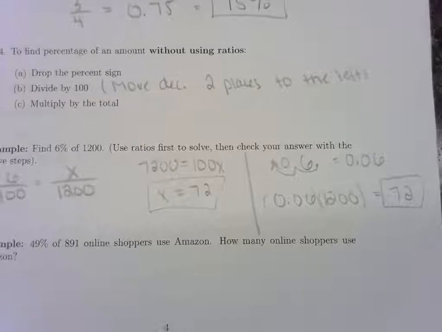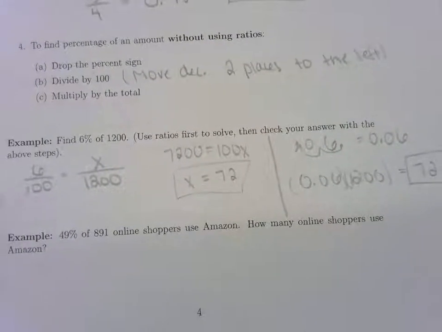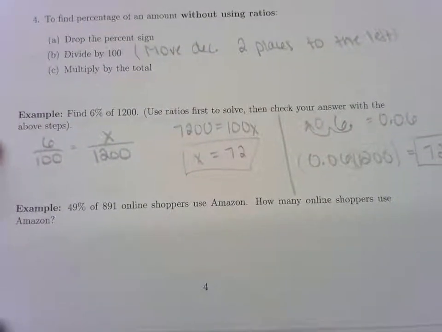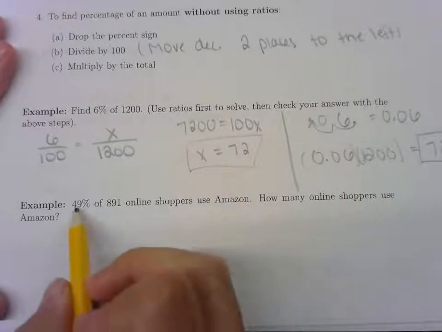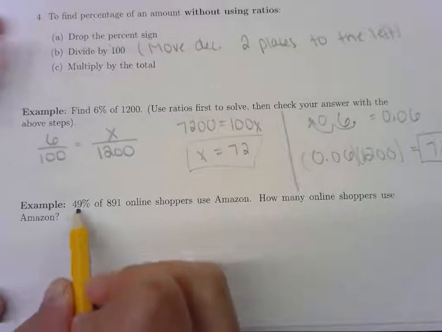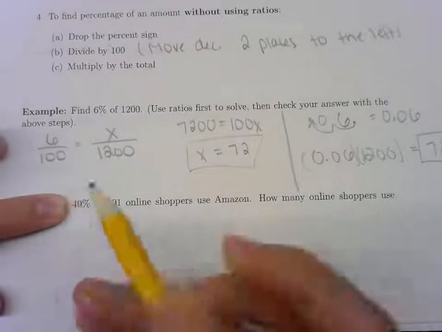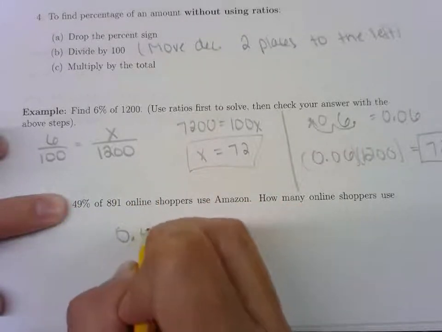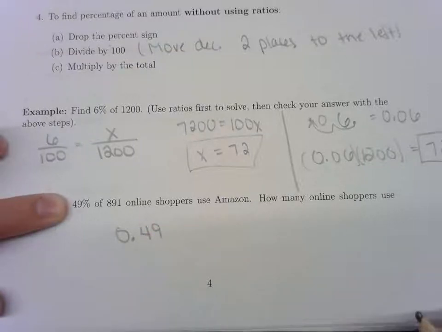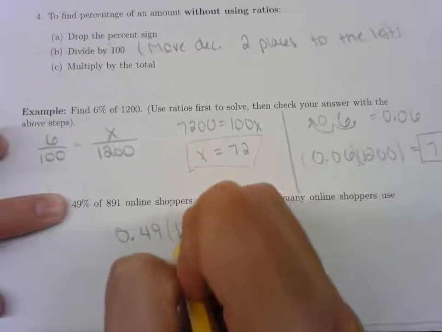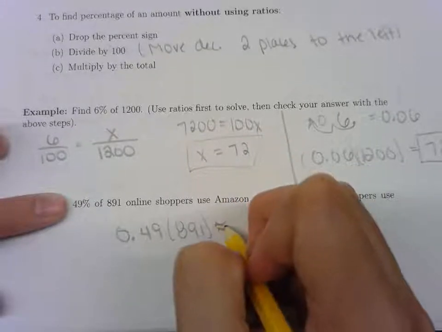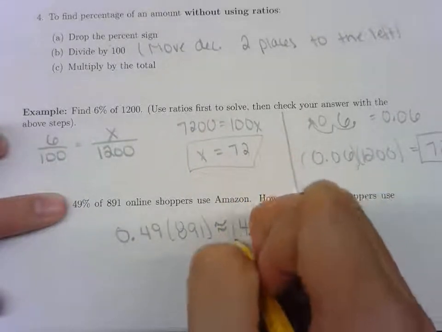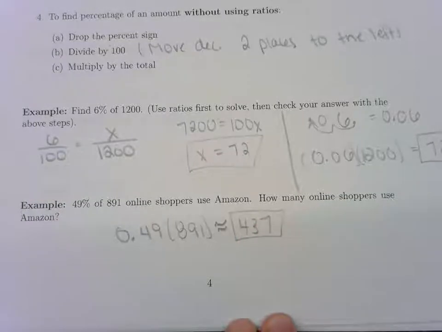Last example on this page, it says 49% of 891 online shoppers use Amazon. How many online shoppers use Amazon? So we want to do 49% of 891. We're going to change this 49% into a decimal, which if you go through the steps, you'll get 0.49. Then we're going to multiply by 891. You should get approximately 437. I rounded here, because you can't have a decimal of a person since we're using online shoppers.